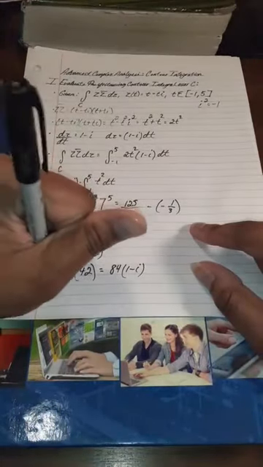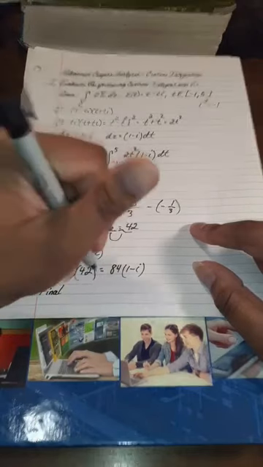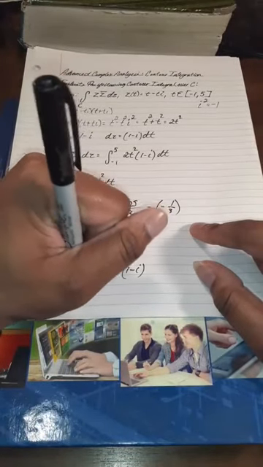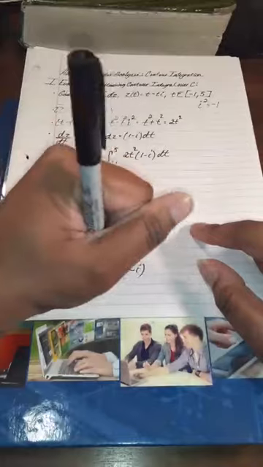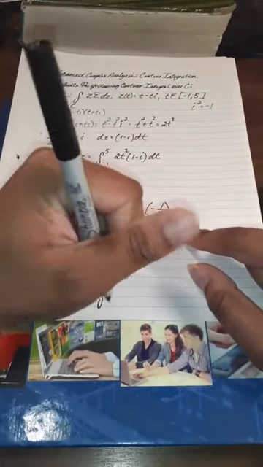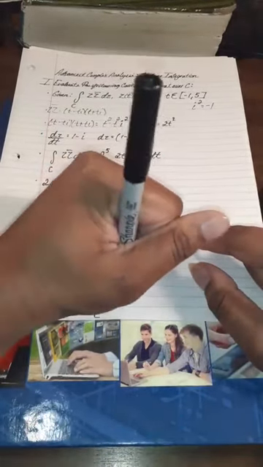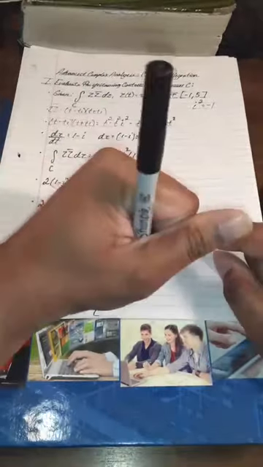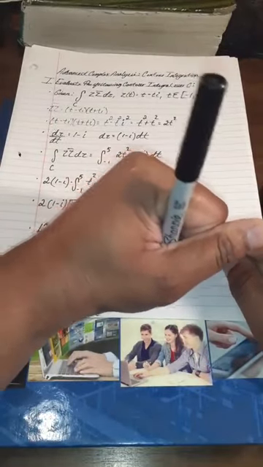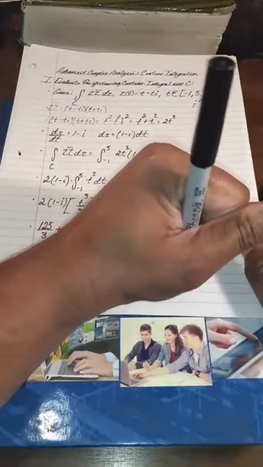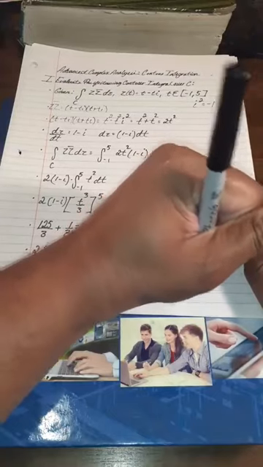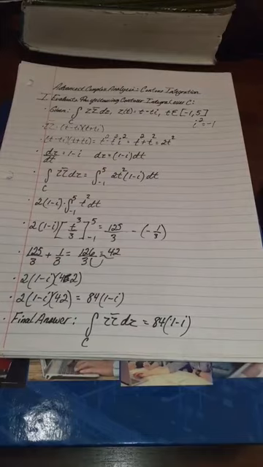So your final answer for this contour integral over C, we can actually write the answer here. I posted a solution to this a couple days ago, but I didn't get a chance to actually do the video. So the answer to this contour integral is just going to be 84 multiplied by 1 minus i. And that's your answer. So that's complex integration.